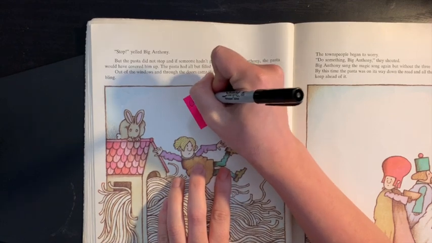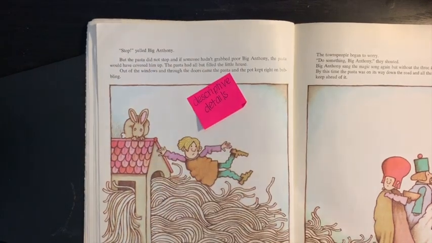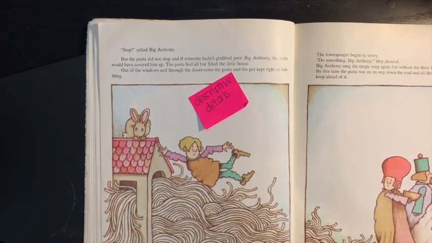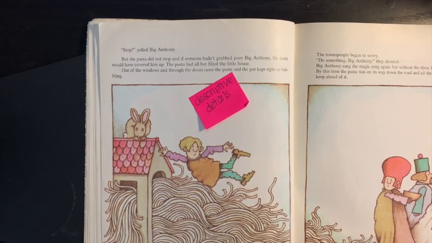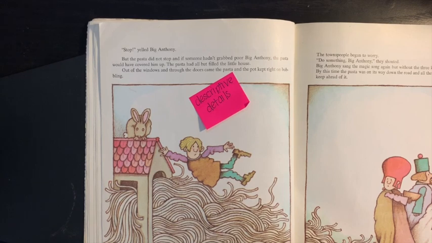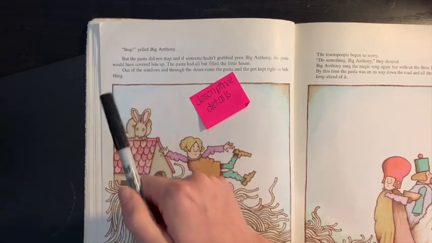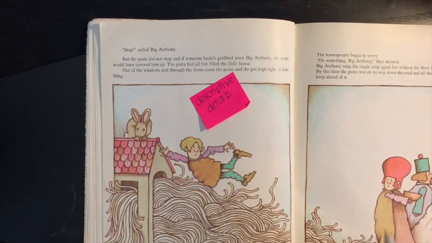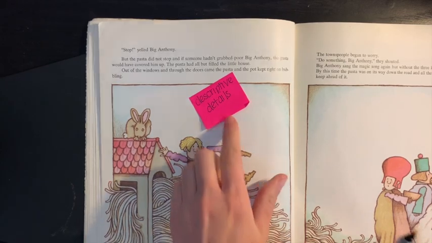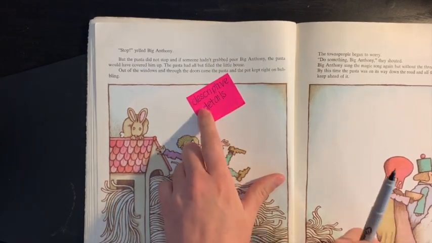descriptive details. The author of this book could have just said, the pasta did not stop. It was filling up the whole house. But instead, she made it a lot more interesting, right? It says that the pasta would have covered up poor Big Anthony if someone hadn't grabbed him, that it had all but filled the house, and it said that out of the windows and through the doors there came pasta. So I think that this page does a really great job giving us descriptive details.